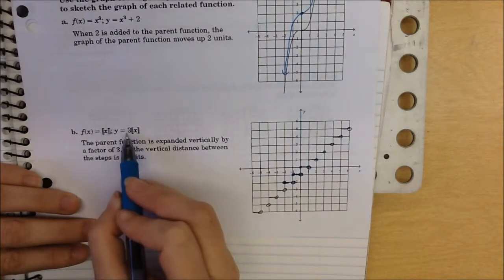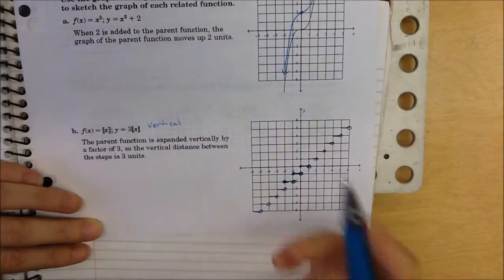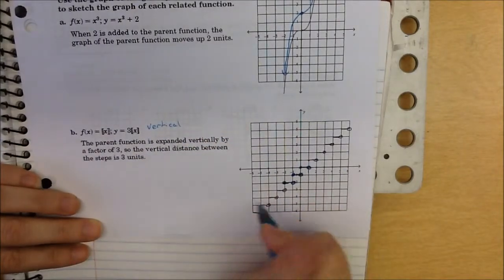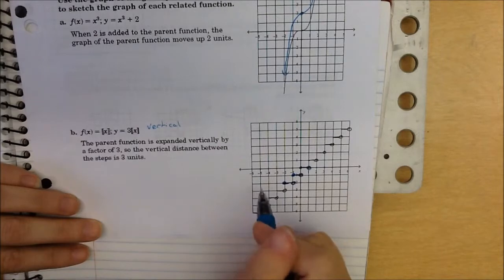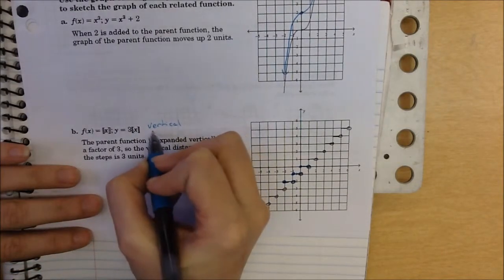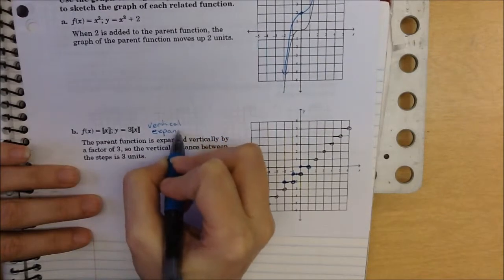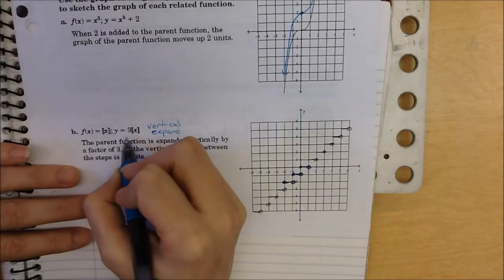Multiplying by 3 outside, so it's a vertical change. This is actually one of the very few functions where you can see the difference between a vertical and horizontal change. This will be a vertical change, and it will expand vertically because this is bigger than 1.